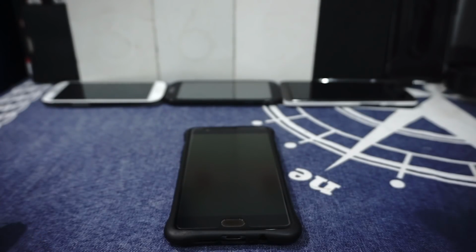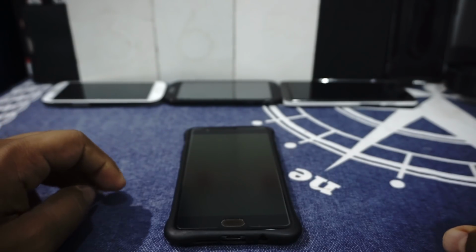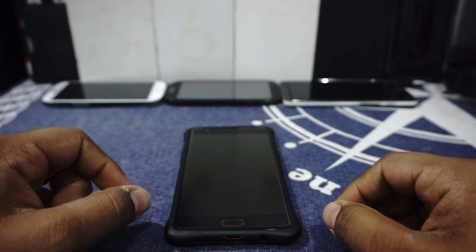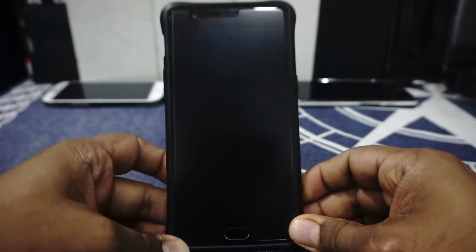So guys, MSM Extended ROM is, well, if you know OnePlus 3 ROMs, one of the best ROMs available for the OnePlus 3. It has a lot of features and of course, it's one of my favorites. So let's get started without further ado.